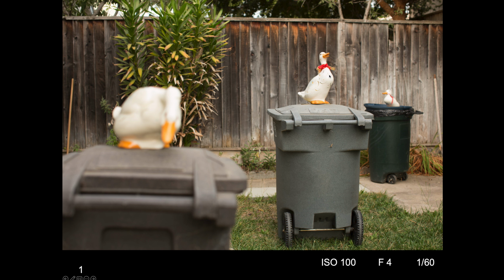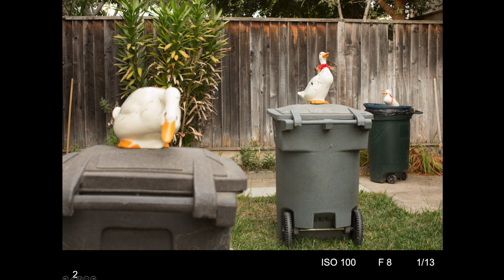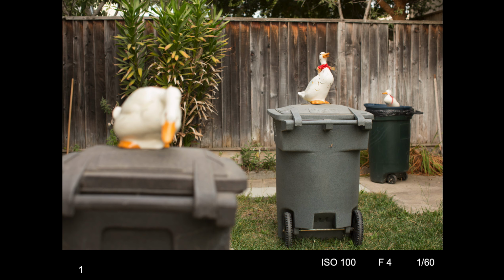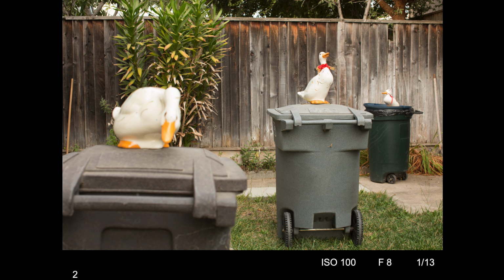And as we move forward, at F4, only the duck in the middle is in focus. At F8, we start to see the duck in the foreground get into focus. At F16, almost everything is in focus. The duck in the foreground is not clearly in focus, but if we compare F4 to F16, there is definitely a difference.